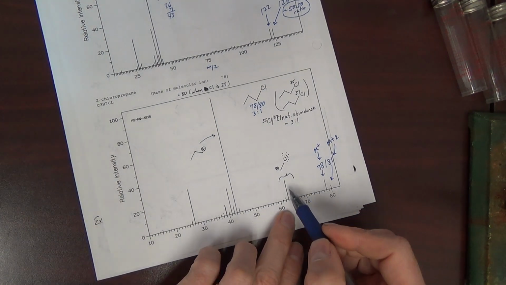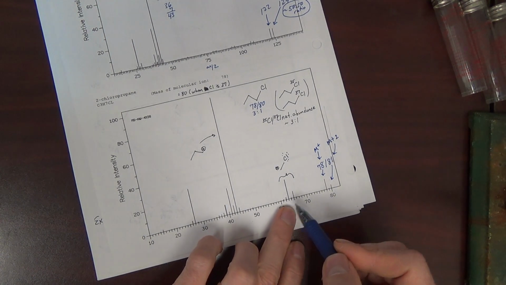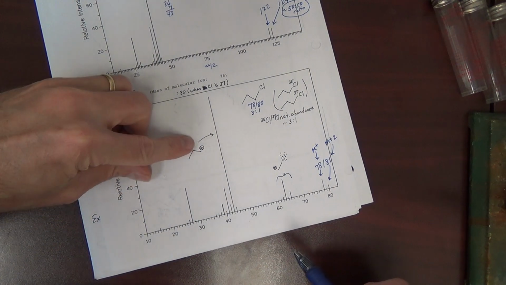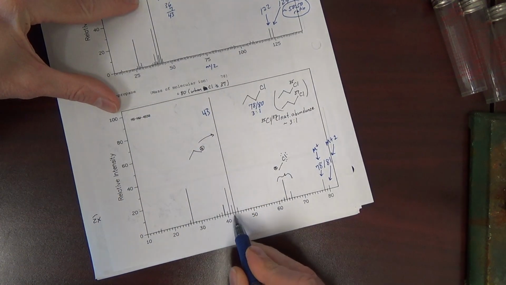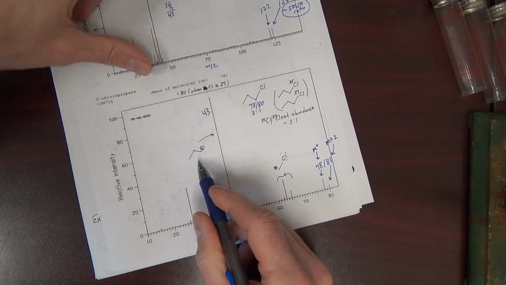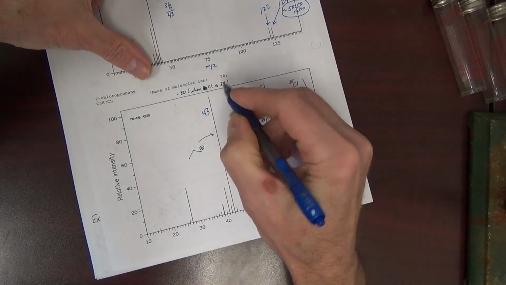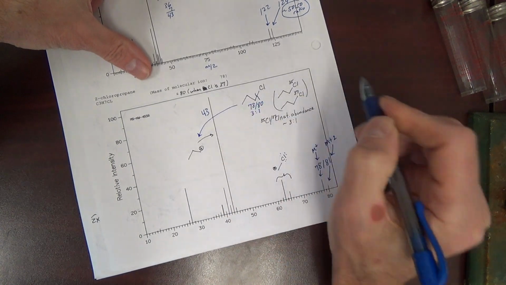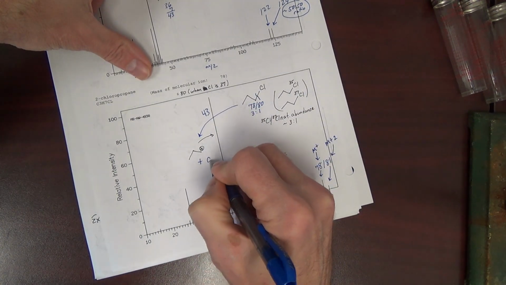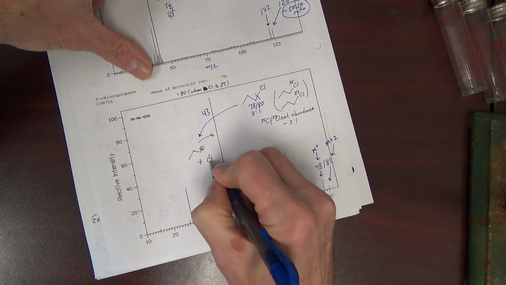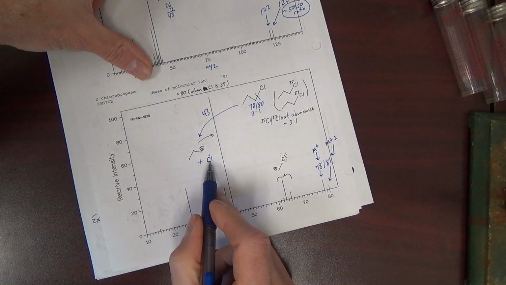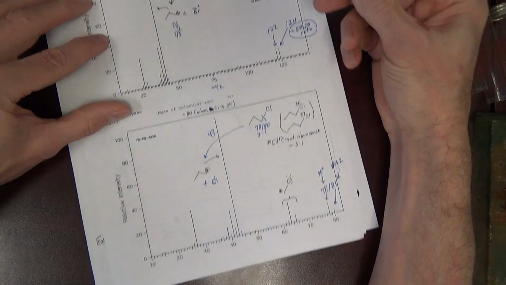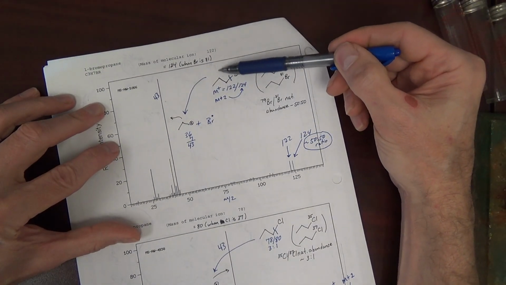Okay, if we look at this compound here, what type of cleavage is going on? First off, the base peak is the same as above, 43, right? Looks like the same cleavage as above. We cleave here, right? We get this plus the chlorine radical. Halogen radicals are very common. That's probably why it cleaved here, as opposed to maybe cleaving just a hydrogen.